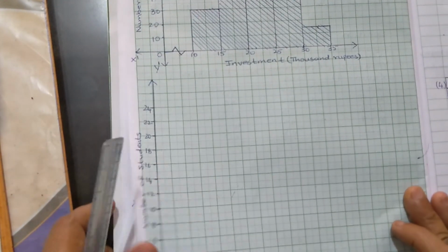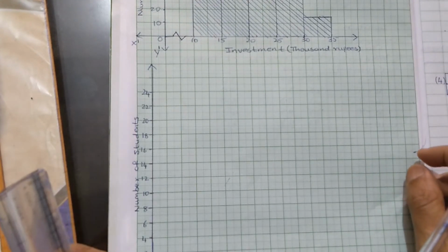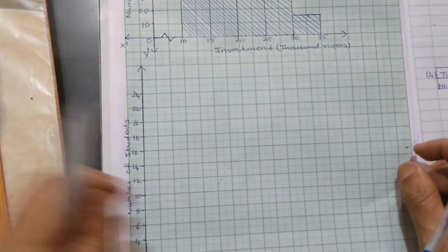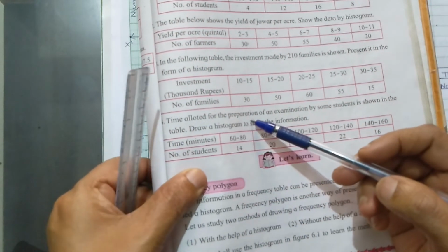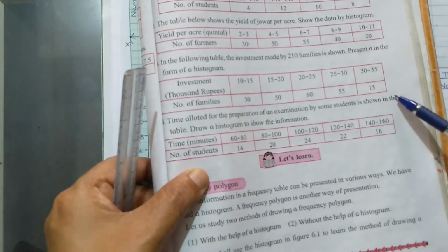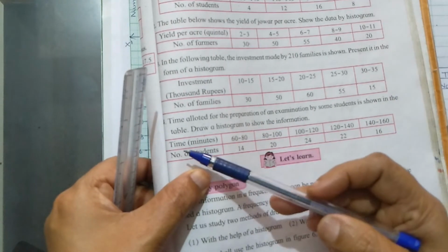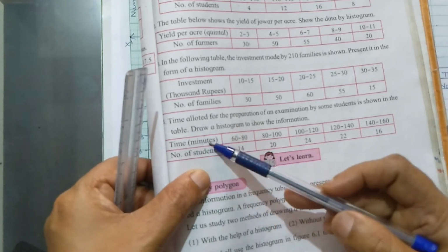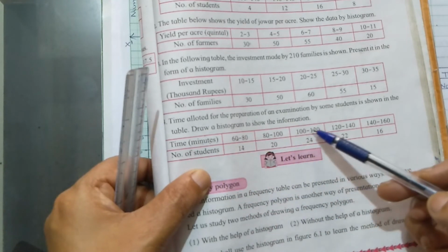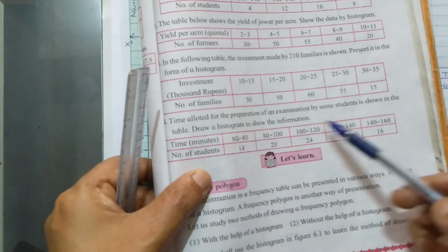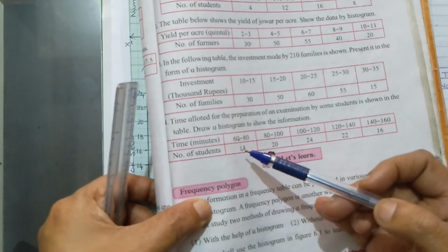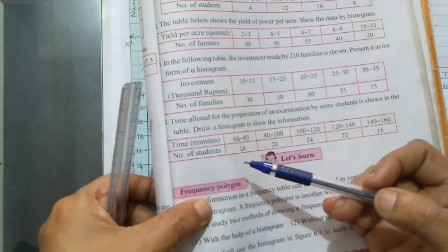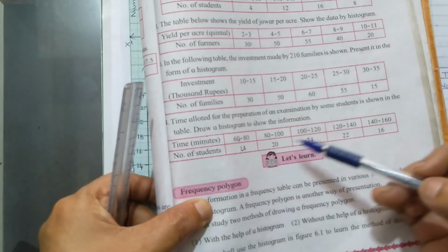Next one, last sum, fourth sum of practice set 6.4. Now it is given that the time allotted for the preparation of an examination by some students is shown in the table. Draw a histogram to show the information. So time in minutes is given 60 to 80, 80 to 100, 100 to 120. So you can see it is continuous, so you don't have to make it continuous. And number of students is 14 who prepare for an examination for 60 to 80 minutes, and so on.